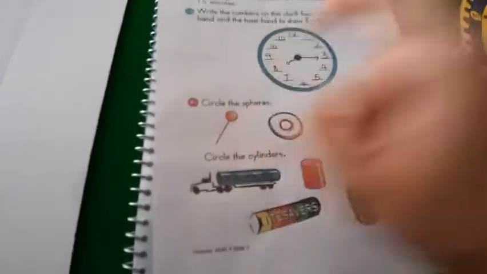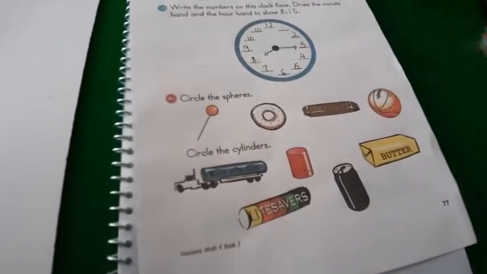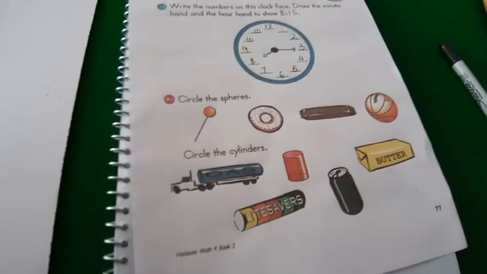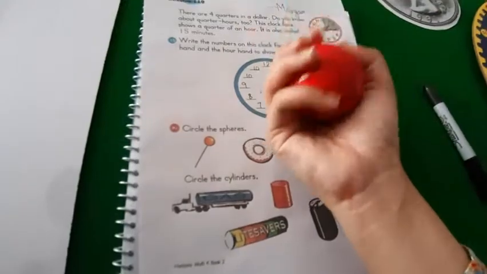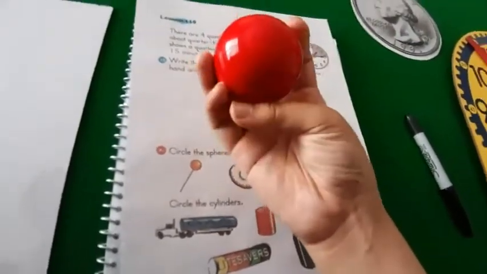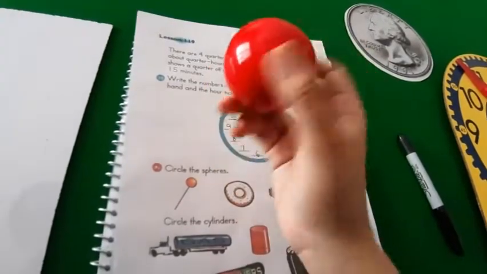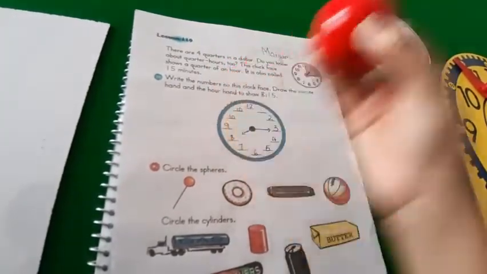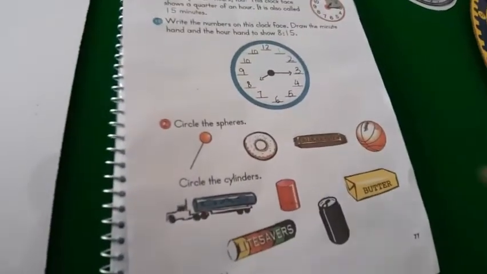Circle the spheres. Remember we did solid shapes yesterday? From solid shapes, today we're going to circle the sphere shapes. Remember, I showed you a ball over here. It's circular in shape and it's round from all the sides. So it's called the sphere. Now, we have to circle only the sphere parts.